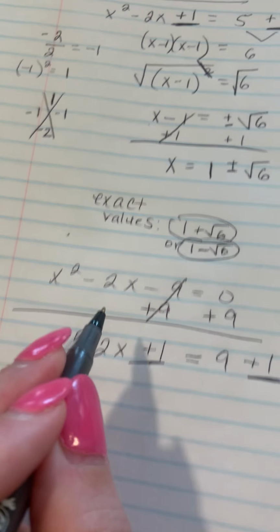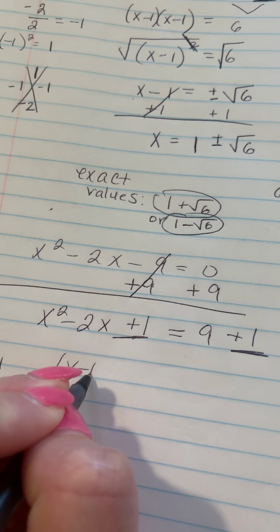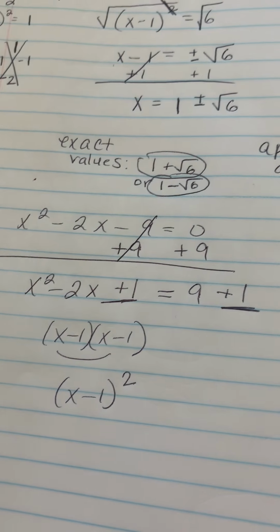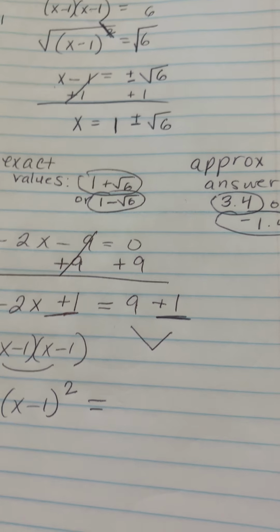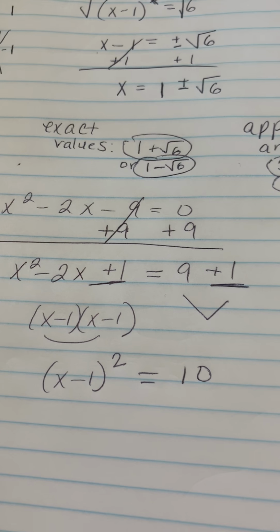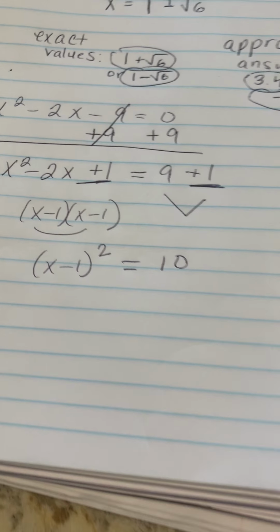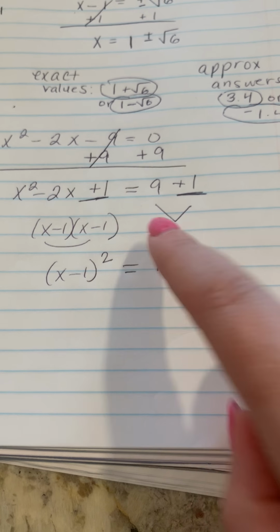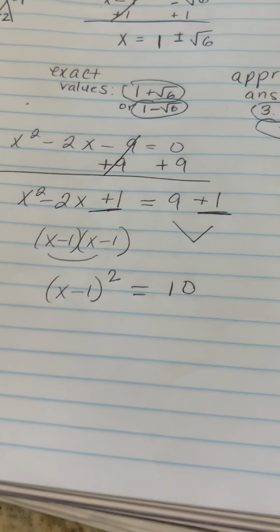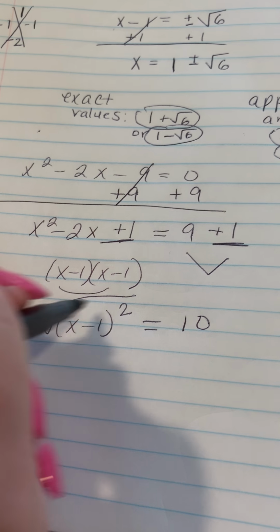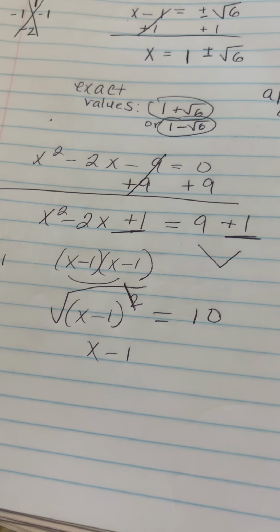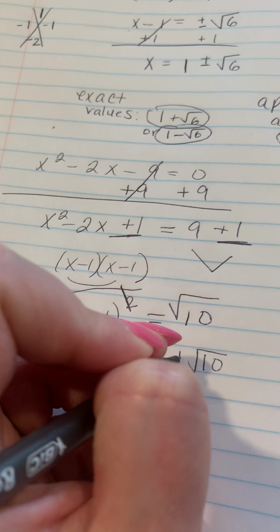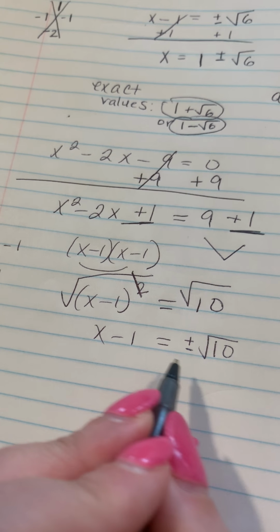I now factor this. This was actually the same as the other one. It factored as -1 and -1. So that's x minus 1 squared. Now I'm going to combine like terms on this side and get 10. I have to make sure I rewrite this squared. These have to always be the same. They have to be perfect squares. That's the whole point of completing the square. Once I get here, I have to square root both sides to get rid of my square so I can get closer to my x. Whatever I do to one side, I do to the other. But remember, the square root of 10 always has a positive and a negative square root. So this plus or minus is crucial here.